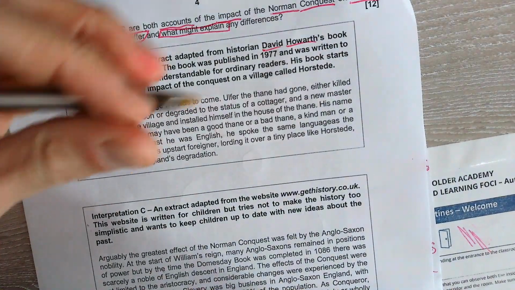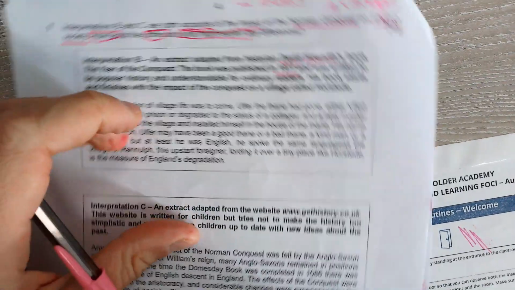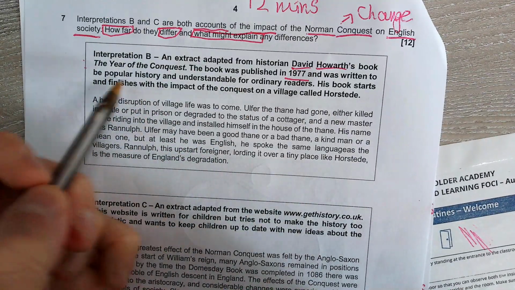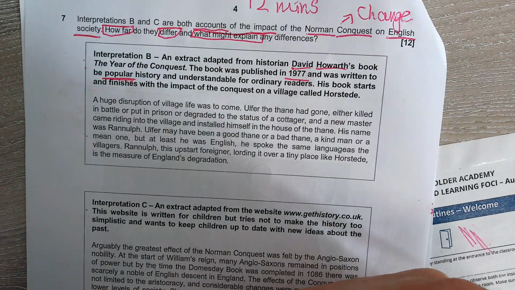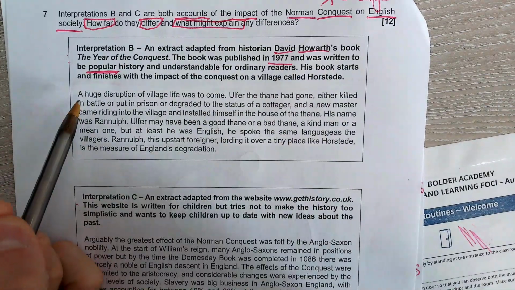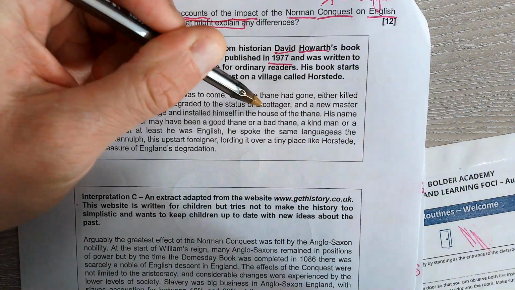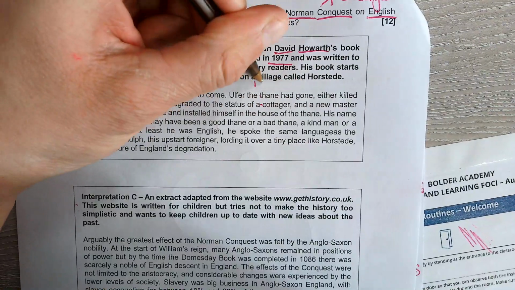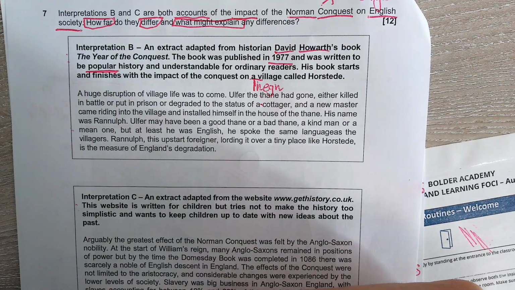We've met him before. He's writing in 1977, and it's written to be a popular history. What that means is this is written for everyone, right? Now it says, a huge disruption of village life was to come. Ulfa, the Thane, had gone, either killed in battle or put in prison or degraded to the status of a cottager. That means a farmer, okay? Remember, Thane, we spell it like this. That's an Anglo-Saxon landowner, yeah?